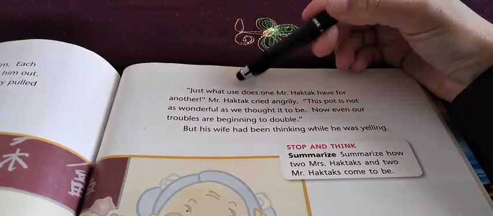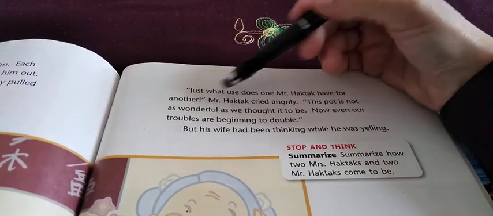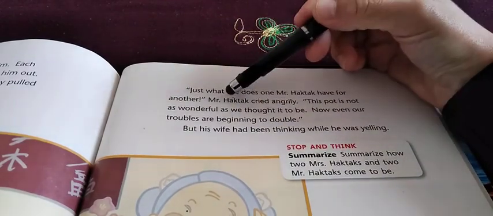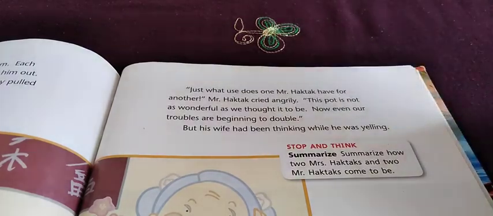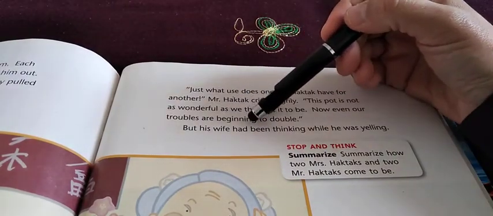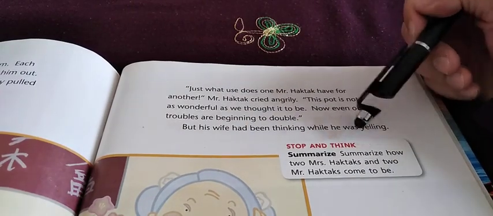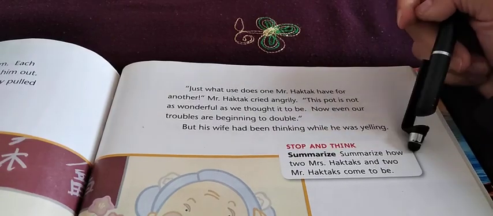Just what use does one Mr. Hagtag have for another? Mr. Hagtag cried angrily. "This pot is not as wonderful as we thought it to be. Now even our troubles are beginning to double." But his wife had been thinking while he was yelling. Stop and think. Summarize. Summarize how two Mr. Hagtags and two Mrs. Hagtags come to be.